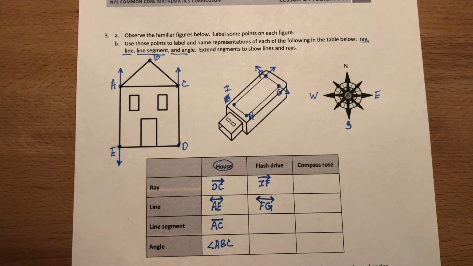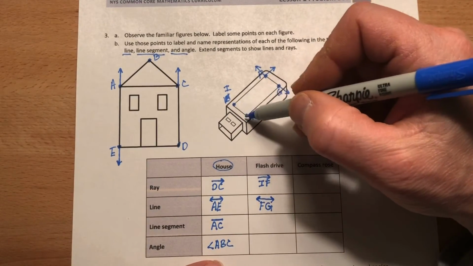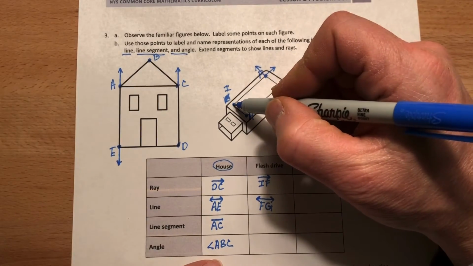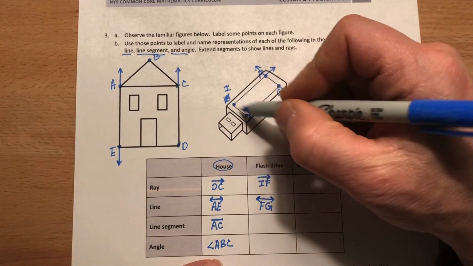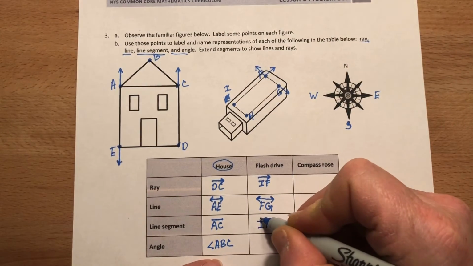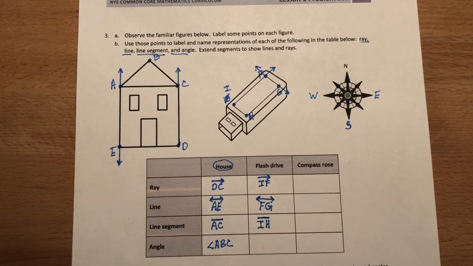All right, so what do I see? I see line segment. A line segment's a piece of a line. So I'm going to use this guy here. I'm going to say I and H. Don't need to do anything more with that because it needs to start, needs to end, right? So IH. I, H, and a line over the top like that with no arrows because it's a line segment.